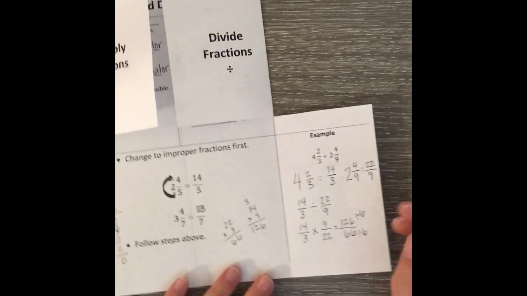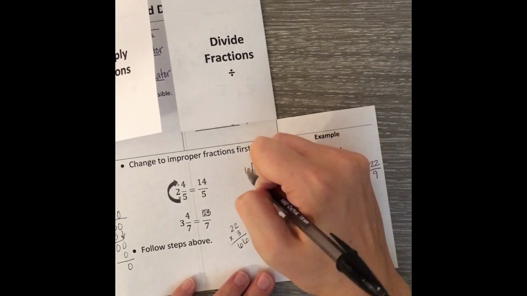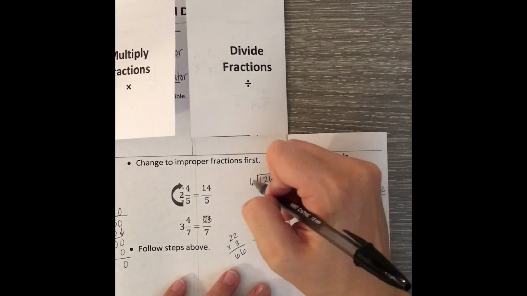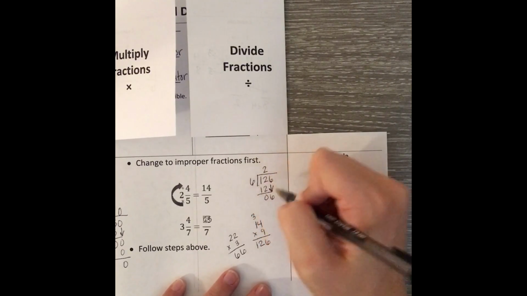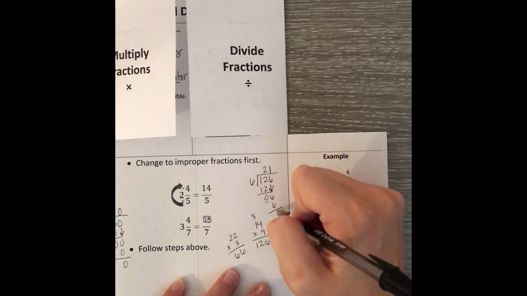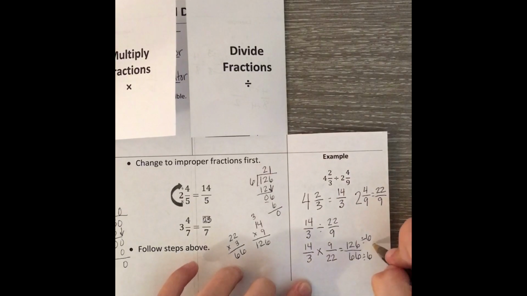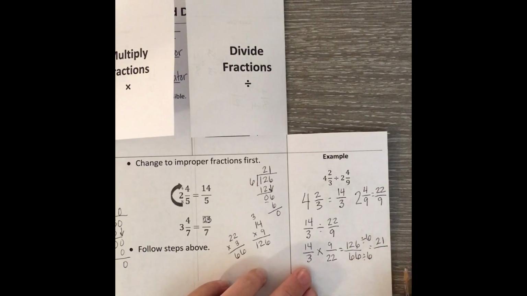So 126, wherever you have room, divided by 6. 6 goes into 12 2 times. That gives you 12. 6 goes into 6 one time with 0 left over. So 21 over, and then I know this one by heart, 66 divided by 6 is 11.